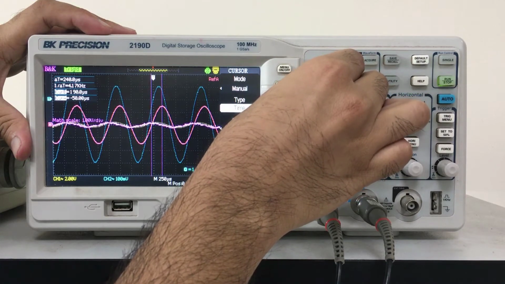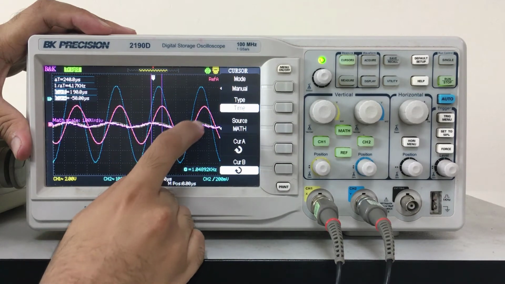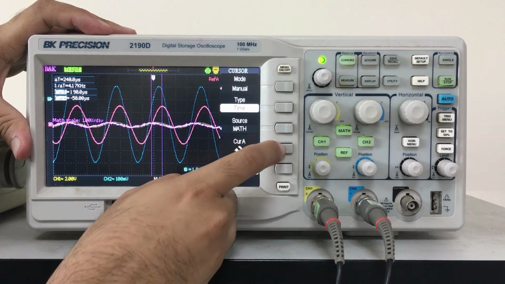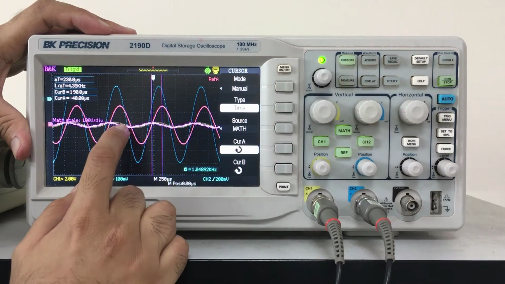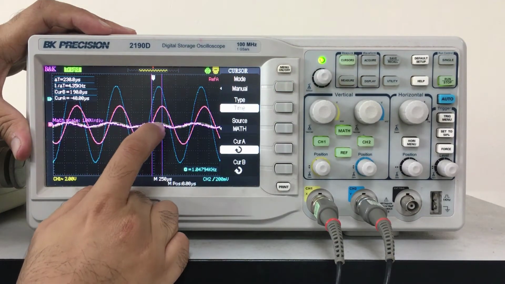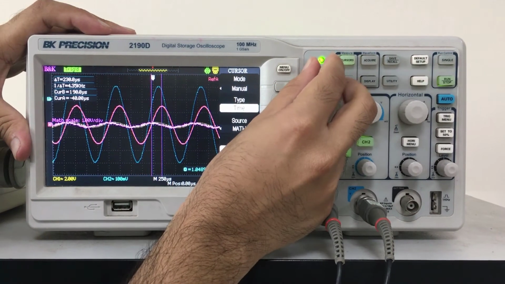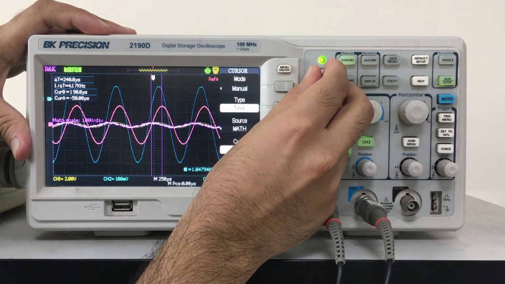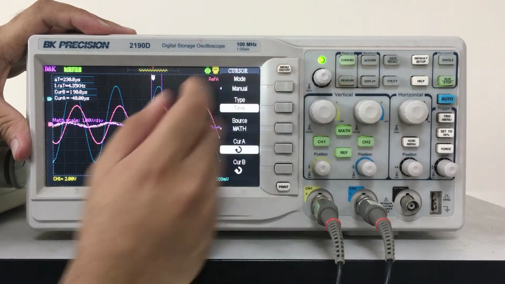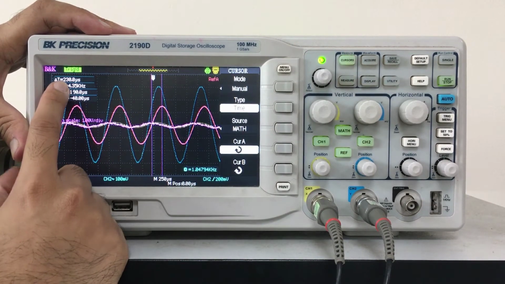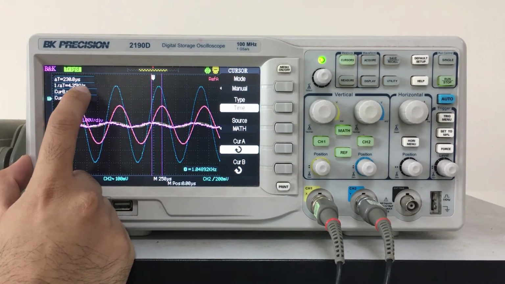one cursor should be at the peak of the source, which is the reference signal which we saved earlier, and one should be at the peak of the purple signal, which is our RSC voltage signal. So we find that the time difference is 230 microsecond, which should be recorded in the data table.